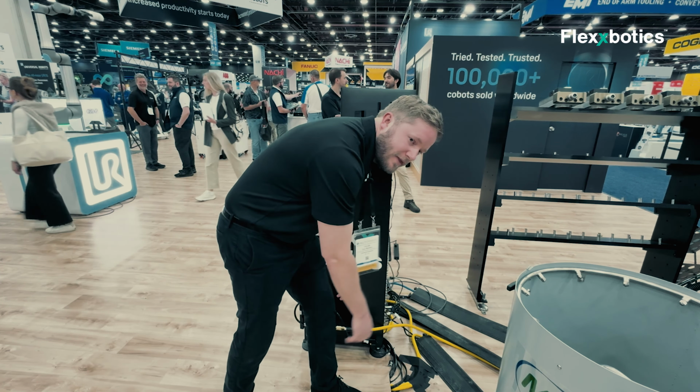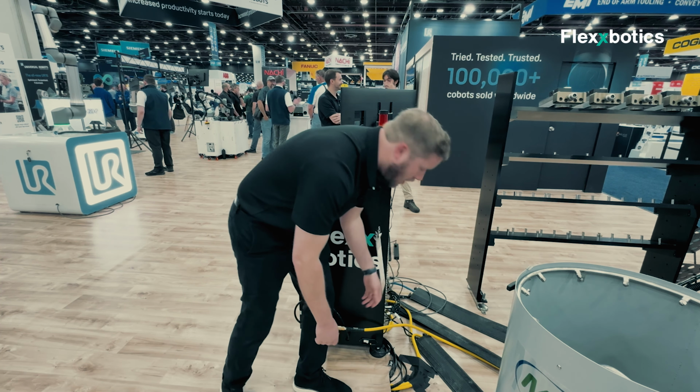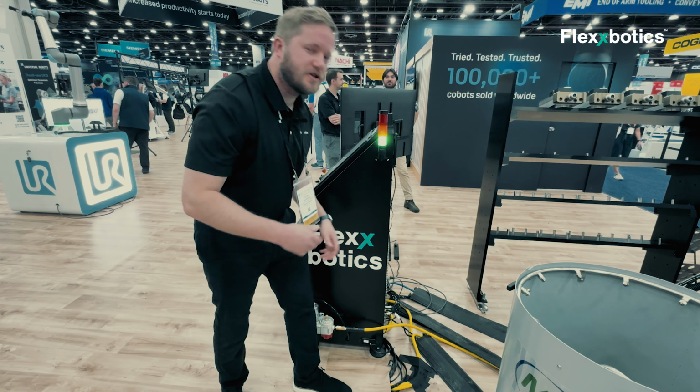So these are all dual channel, can be tied into e-stops, can be tied into other types of safety systems like laser scanners or light curtains. And then at the top layer here, we have all general purpose 24-volt I/O. So this can be used for any I/O signaling that's required within the cell, things like cycle starting, things like reading inputs, and a variety of other use cases.